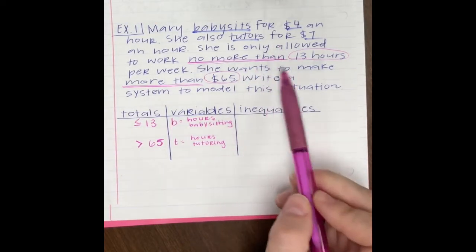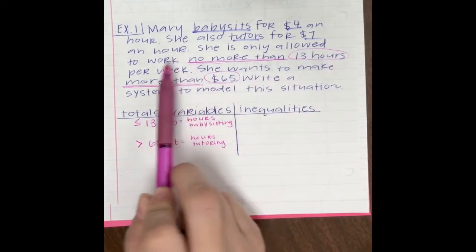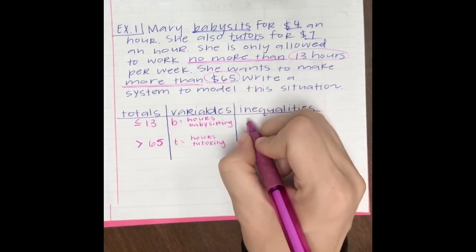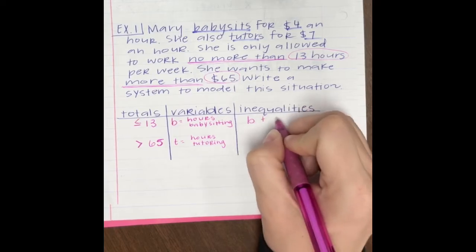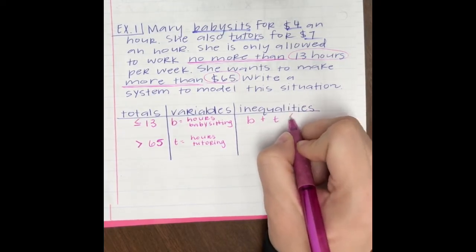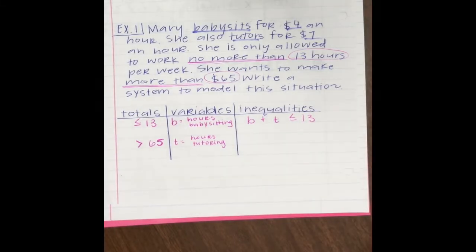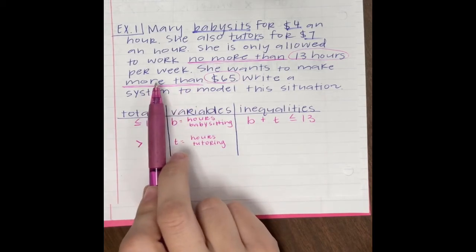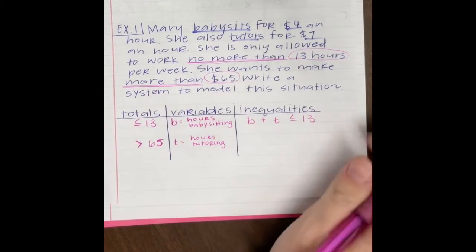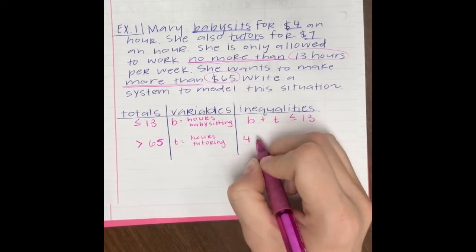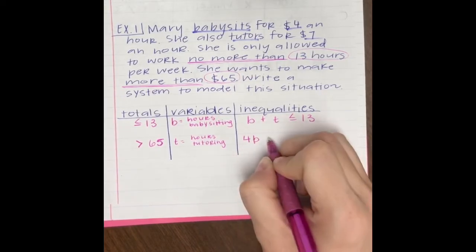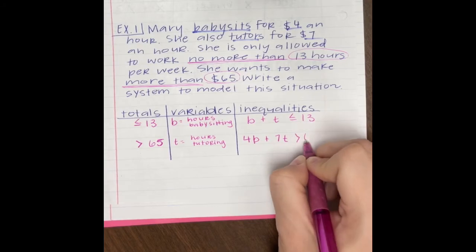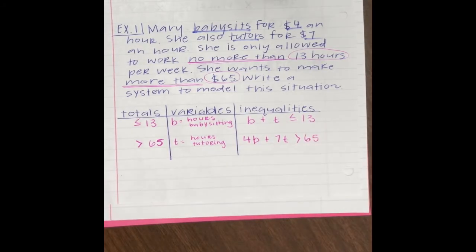So what has to be no more than 13 hours? It is the amount of time she spends working, okay? So the amount of hours babysitting plus the amount of hours she spends tutoring needs to be less than or equal to 13 hours, okay? And what needs to be greater than 65? Well, that's the amount she's earning, okay? So since she gets $4 per hour she spends babysitting, and she gets $7 per hour she spends tutoring, that all needs to add up to be greater than $65. And that's it.